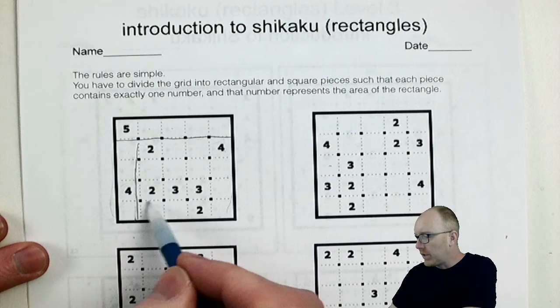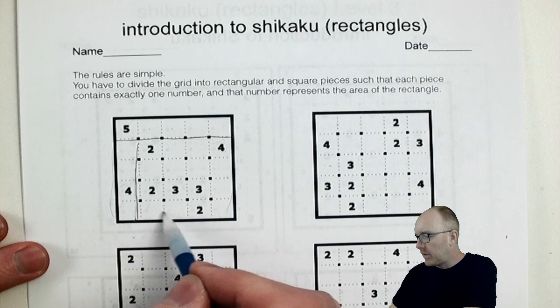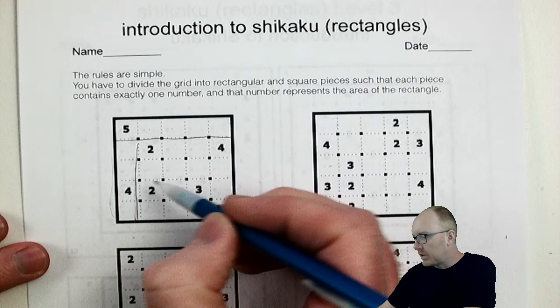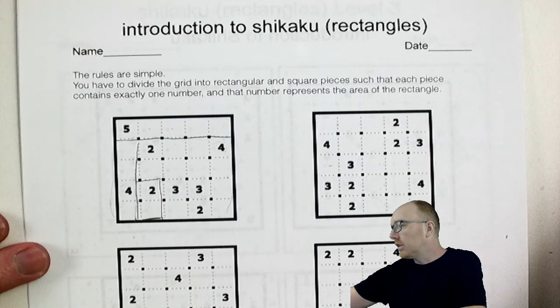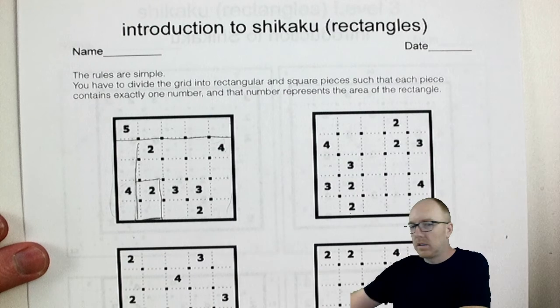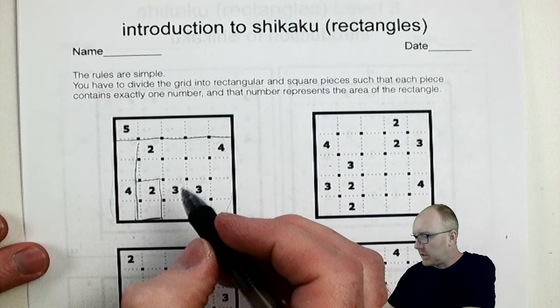And again, what could reach this corner? This 2 cannot possibly get there. The 3 cannot bend like this, right? It has to be a rectangle. So this has to be the 2 like this. Okay, I'll use a darker pen so you can see better.